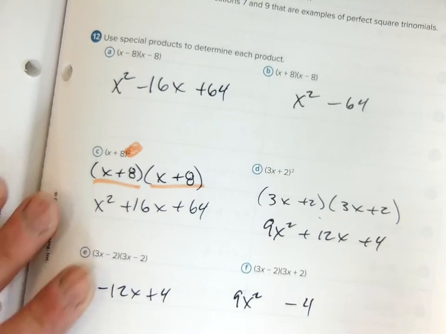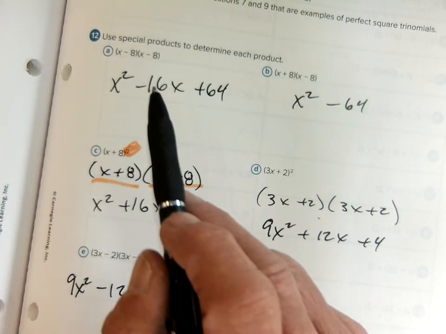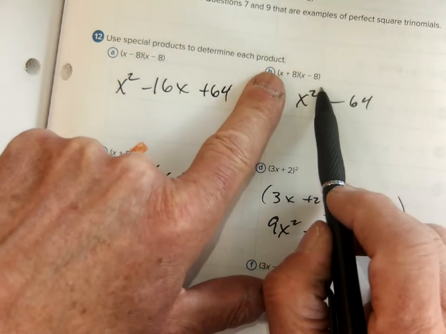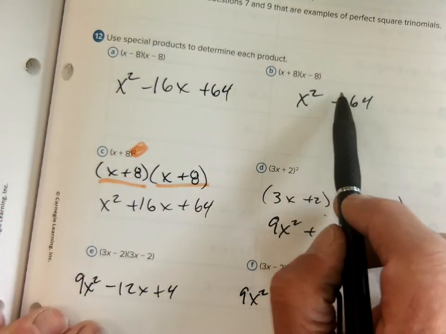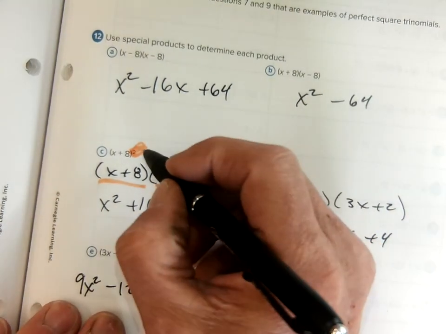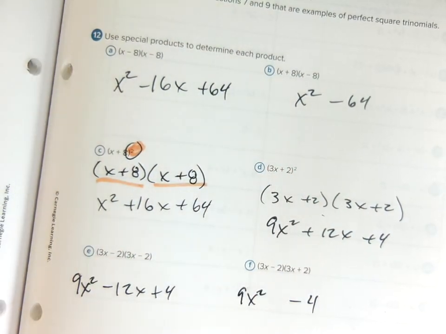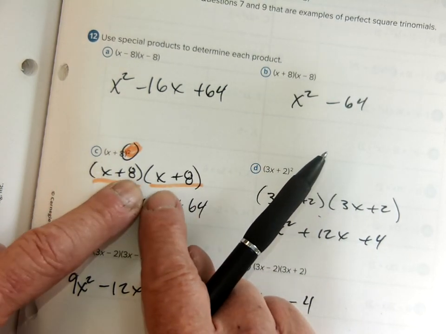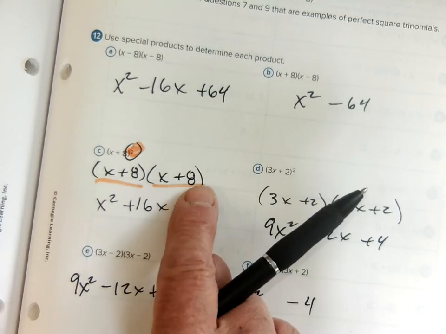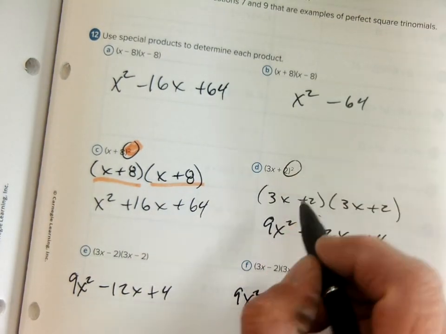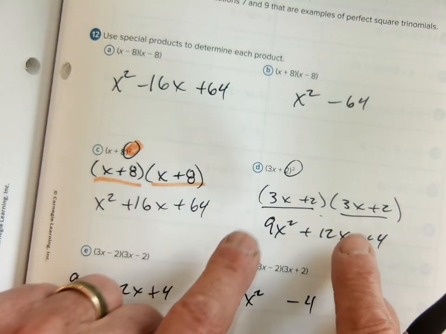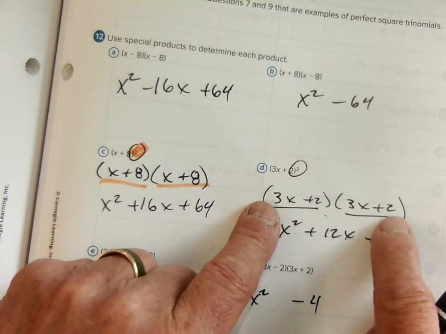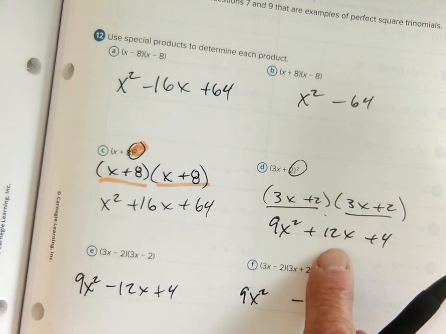Okay, and then we just finished up some of these. We knew that we'd have a negative 16x plus 64. Positive 8x, negative 8x, no middle term, okay. With the square here, I just wrote them twice, and it's just like what we did before. X squared, positive 8x makes the positive 16x plus 64. Because of the square here, I wrote it twice, and multiplied it, and x squared, I get a positive 2x, another positive 2x, makes a 6x, another 6x, makes a 12x plus 4.